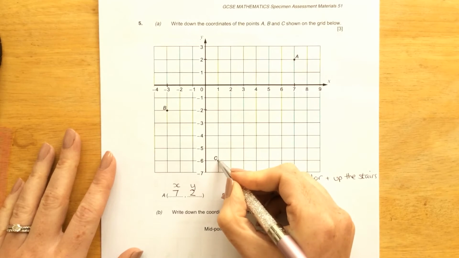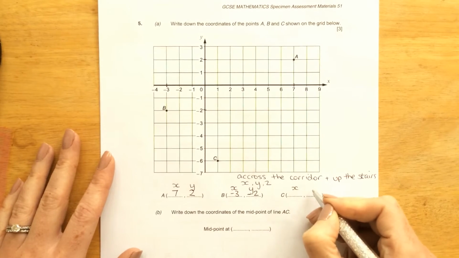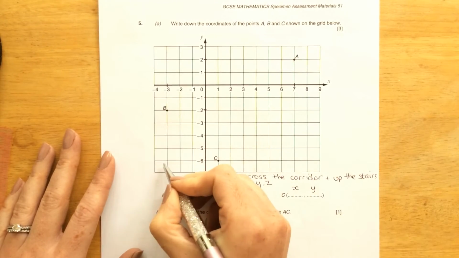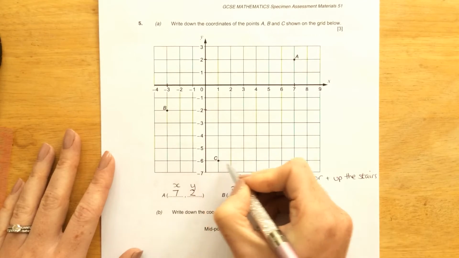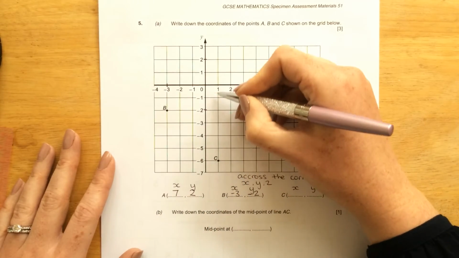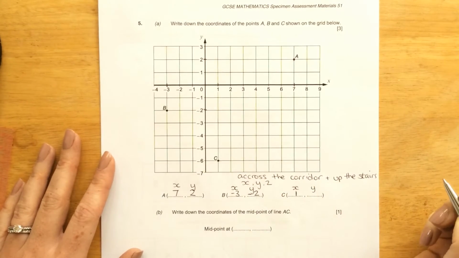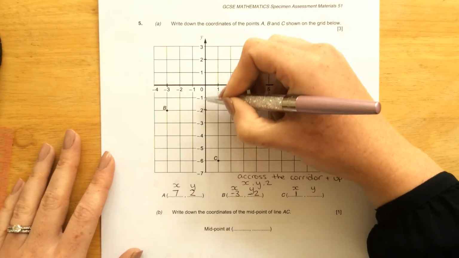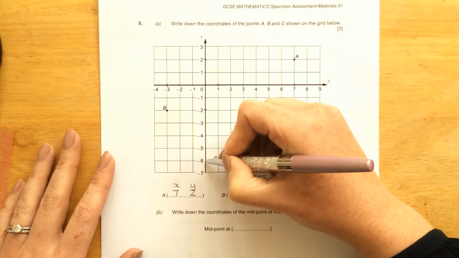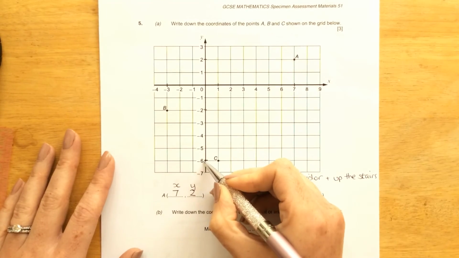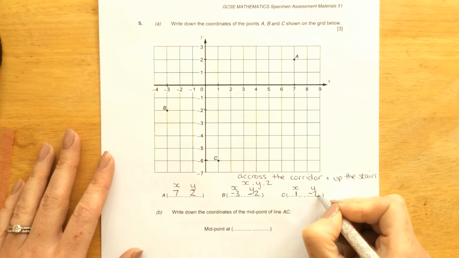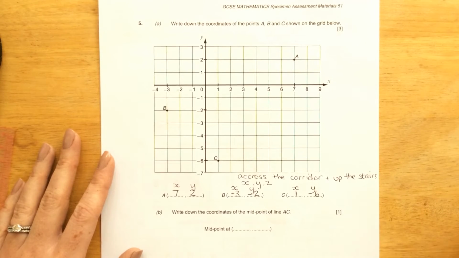Point C, x comes first, then y. Where is it on the x-axis going across the corridor? It's at 1. And where is it on the y-axis, up or down the stairs? It's at -6. Okay, so that's 1 mark per answer there.